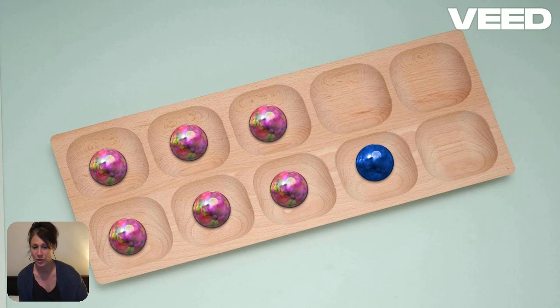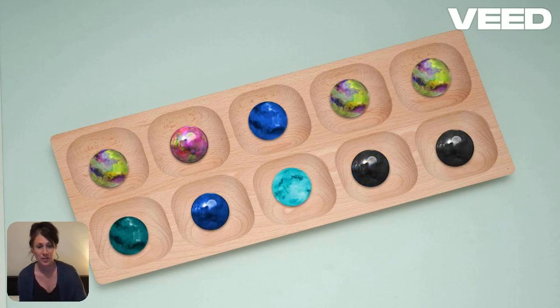You could record what you think in your Flipgrid if you want to answer this problem. Oh, look at this. How many marbles do I have now? That's pretty cool. How would you write this down as a problem? Is there a problem?